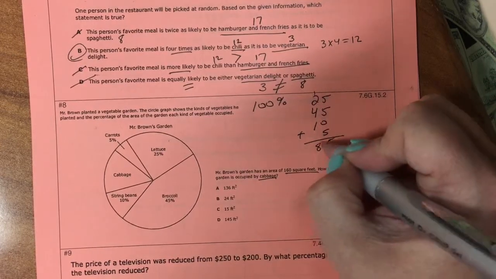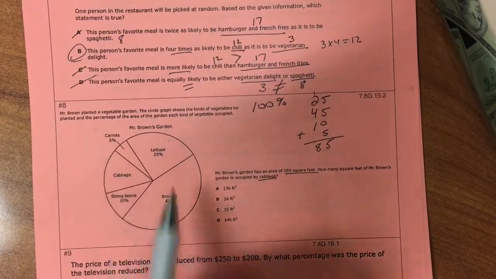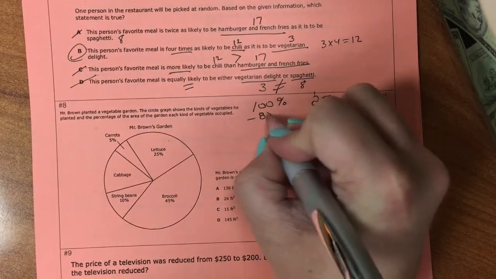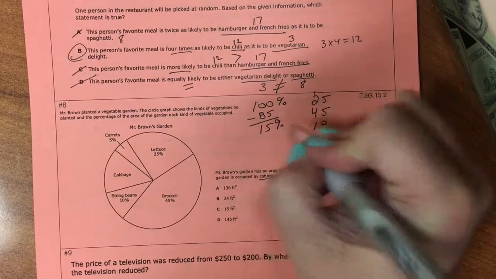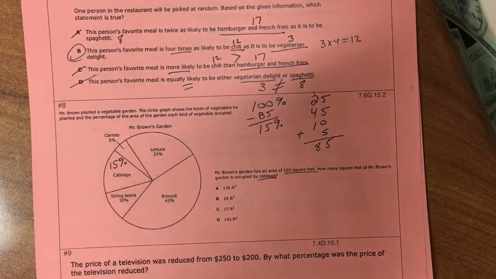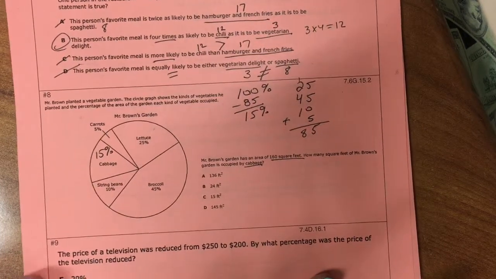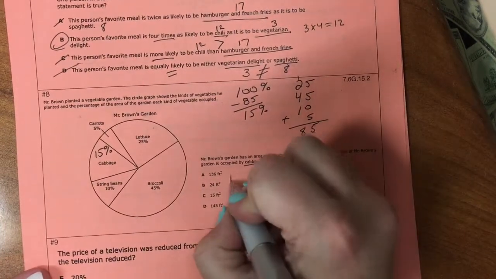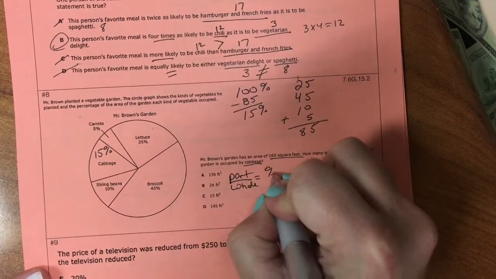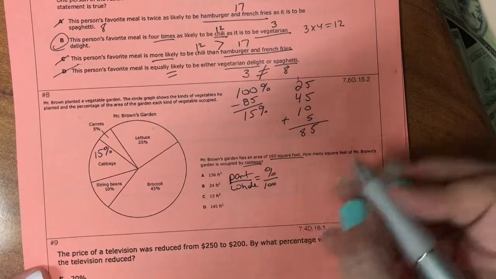That's 85% of this circle graph that is used. So I'm going to subtract. That gives me 15% for cabbage. Okay, so I have to do the math to find out that's 15%. Then I have to do a percent proportion, which is part to whole is equal to percent out of 100.